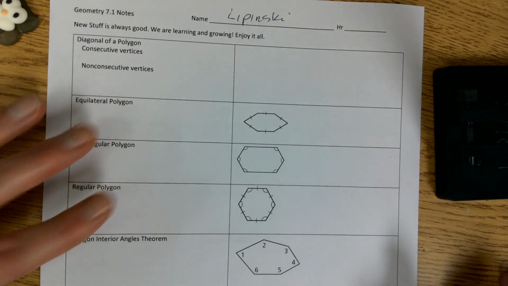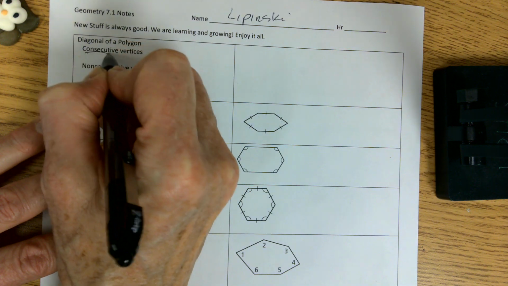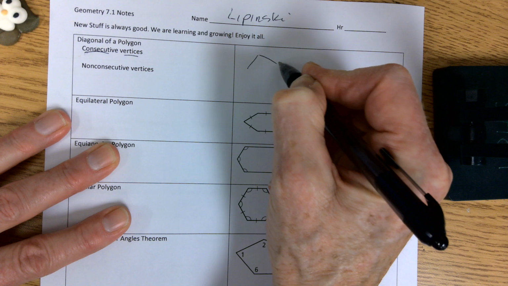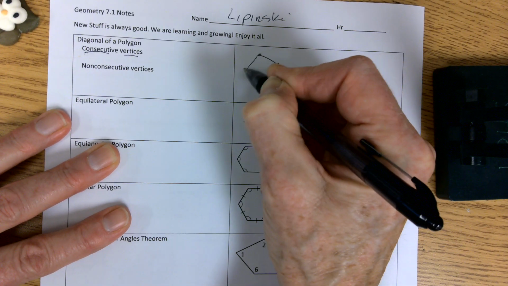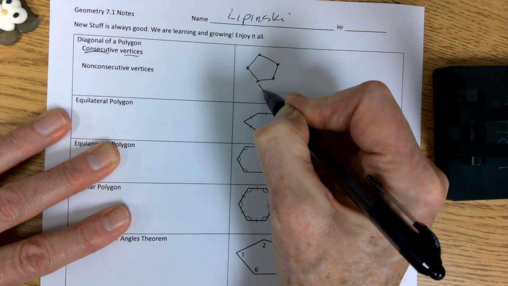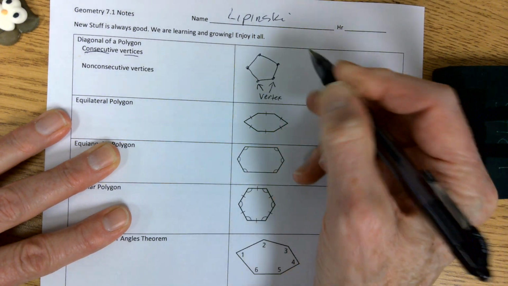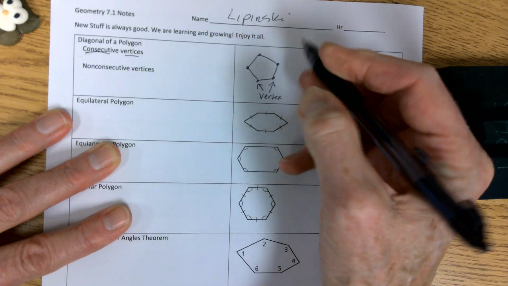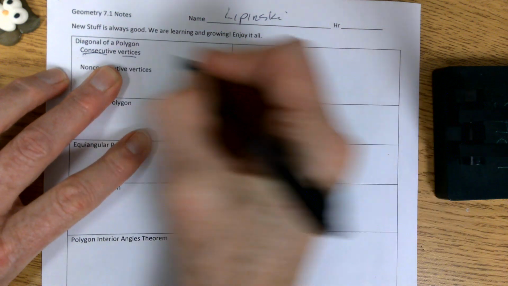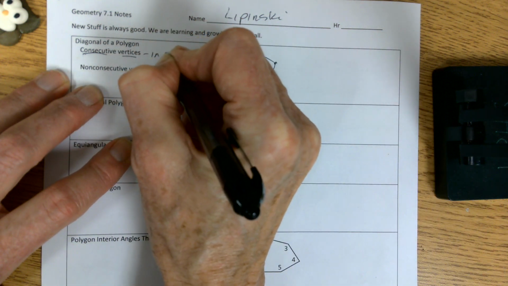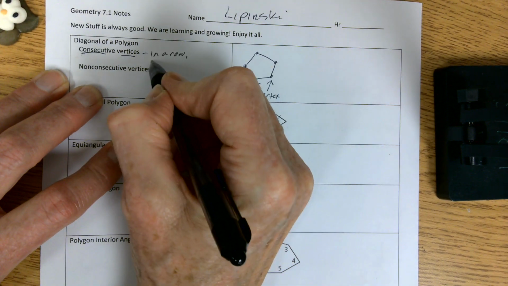First, we'll talk about what is the diagonal of a polygon. But to do this, let's talk about consecutive vertices. Each point, each vertex, these are called vertices, right? Vertex, each one is a vertex, plural is vertices, okay? Consecutive means in a row or adjacent next to each other.